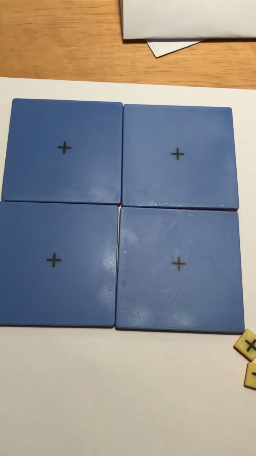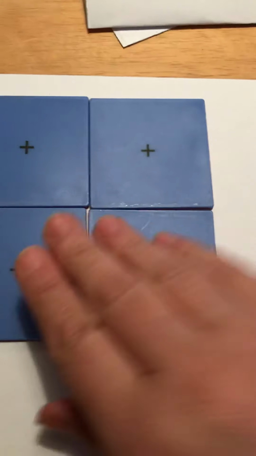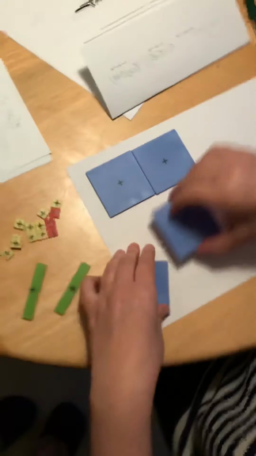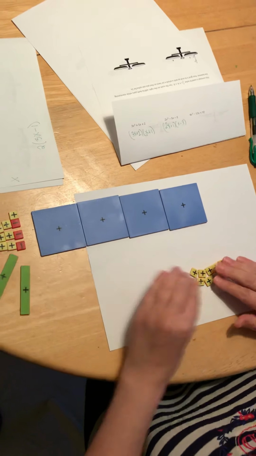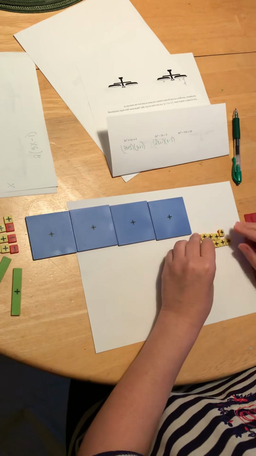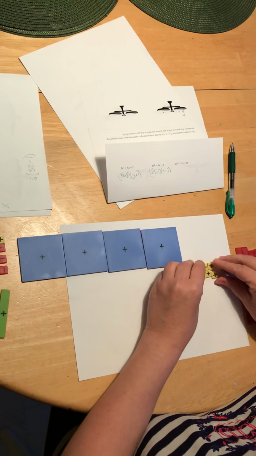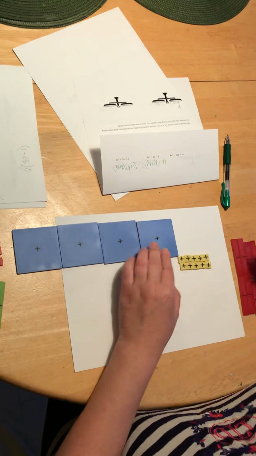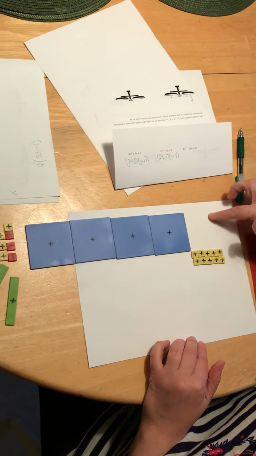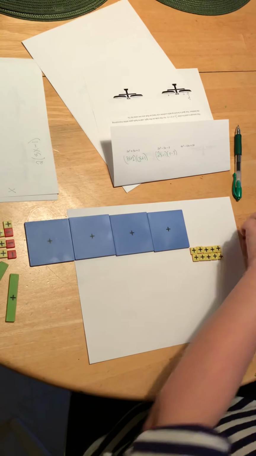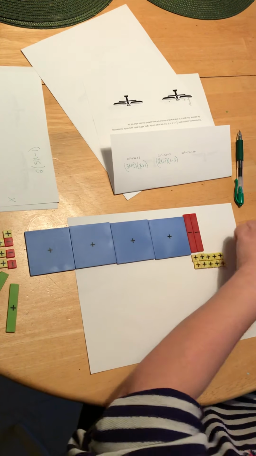So I might try then instead the 4 by 1 arrangement. Okay, so 4 by 1. So let's see, is this going to work for 13 of them? I would have 5 here. Aha, this is going to work, right? Because I would put 5 here.